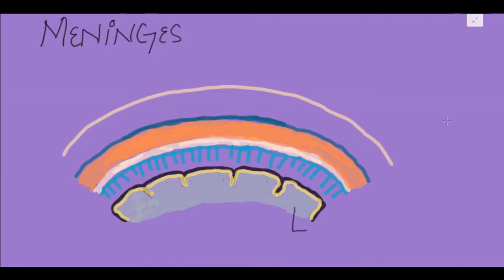In the center, we have white matter. And the periphery, the yellow colored here, is the gray matter. Let's write it as gray matter. So in the brain, at the center, we have the white matter, and in the periphery, there's gray matter.